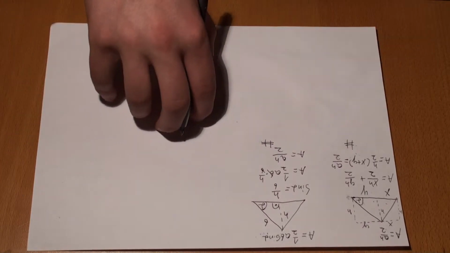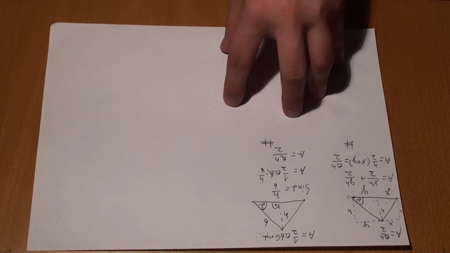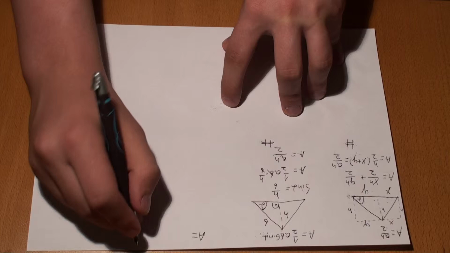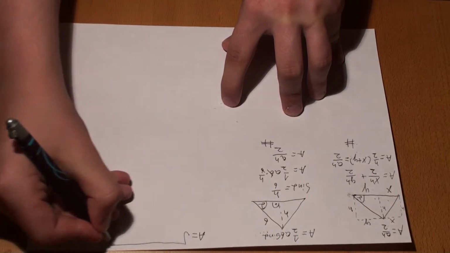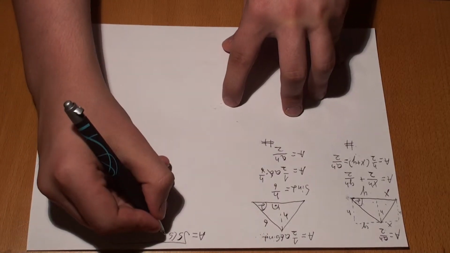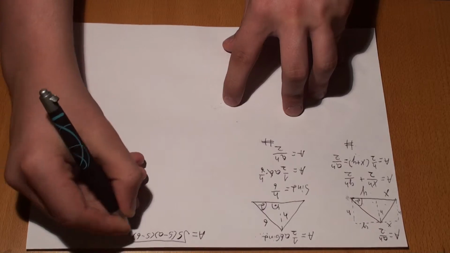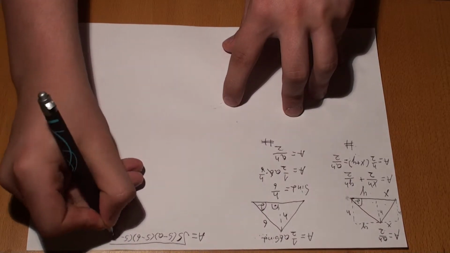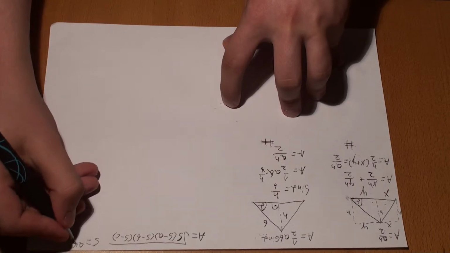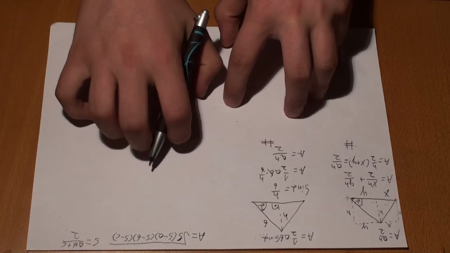So now the last formula that I will be covering is the most complicated one. It's Heron's Formula, and it goes as follows. It's a very long one. By the way, this is s, pardon my writing. And s is basically half of the perimeter of a triangle. So a plus b plus c over 2.